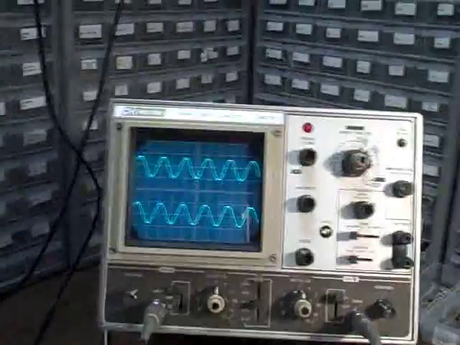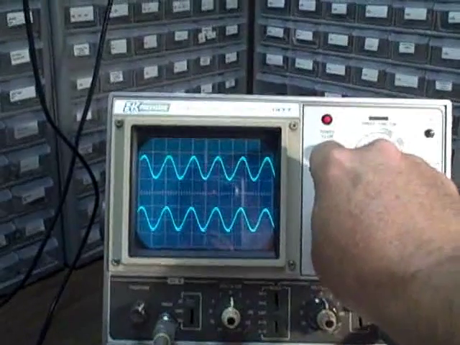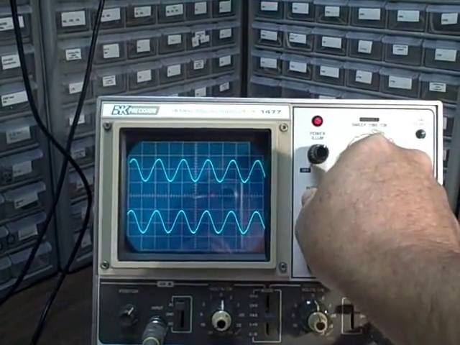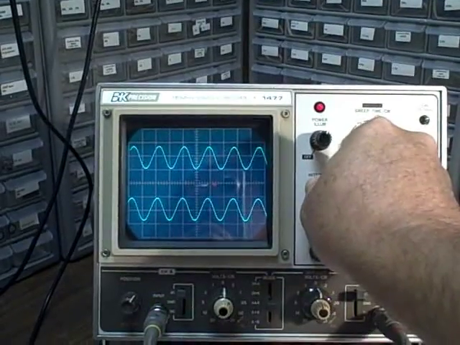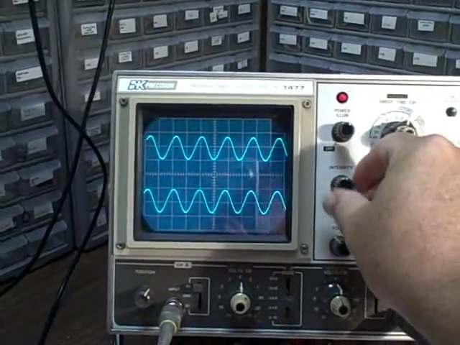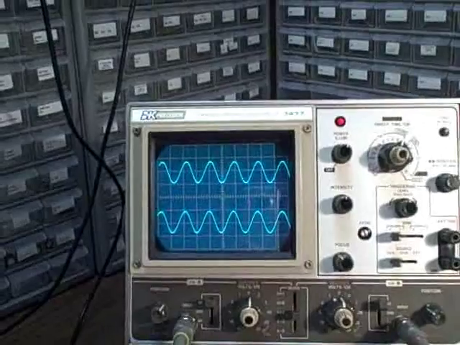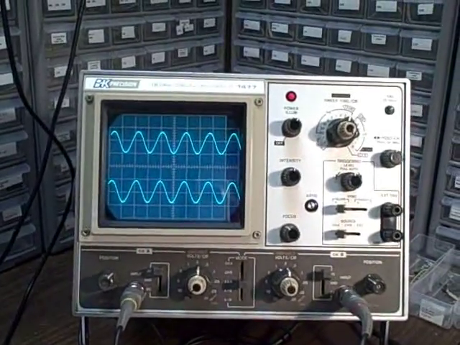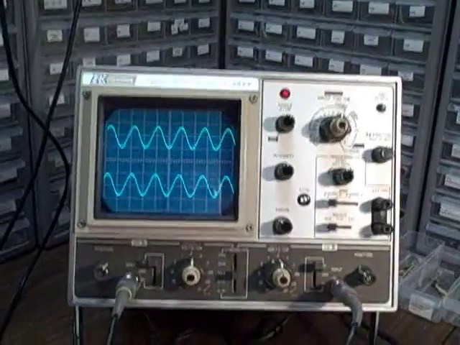The image is razor sharp. There's plenty of intensity left. I can swing this intensity way up, or I can take it way back. We are right now setting it about 50%. Let's take it through some tests.